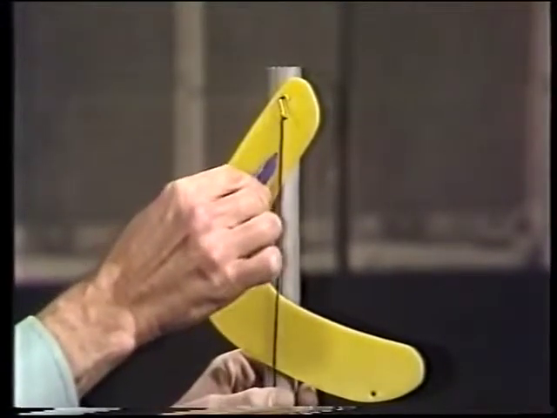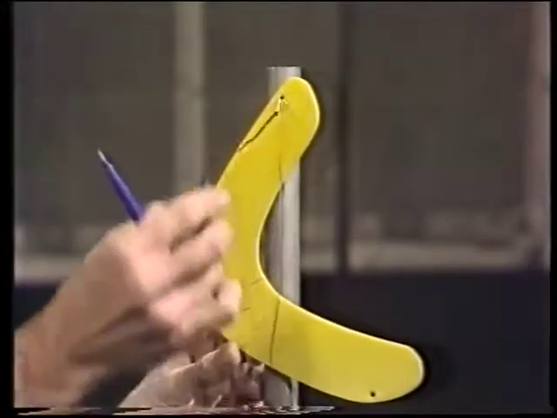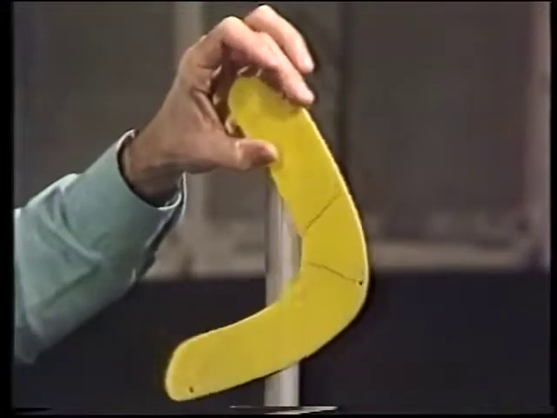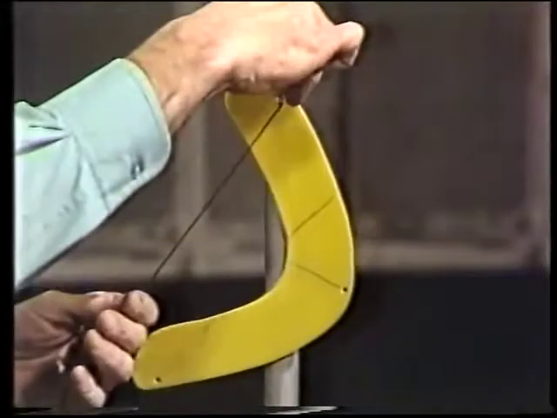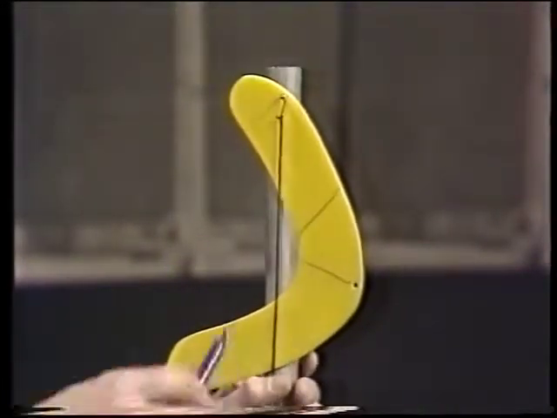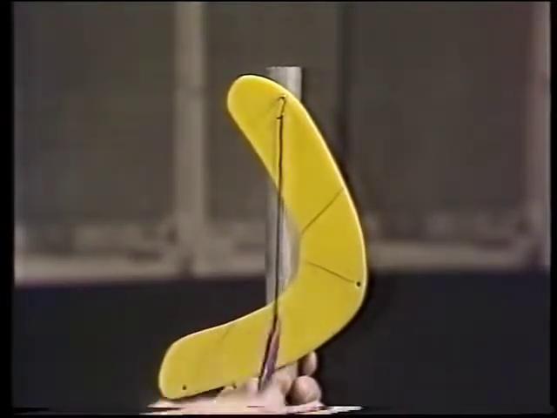So it must lie somewhere along there, or along there. Try the third point of suspension. Along that line there, or that line there.